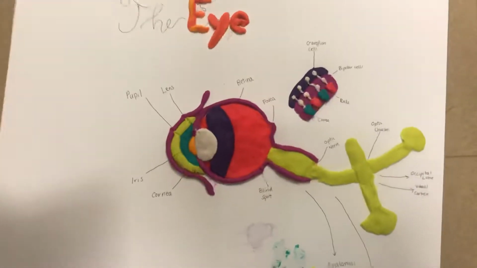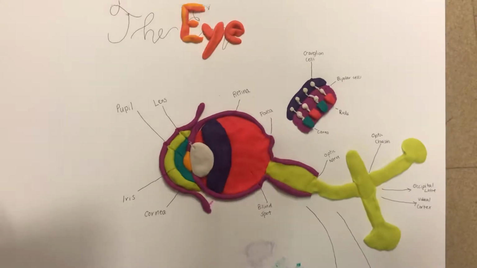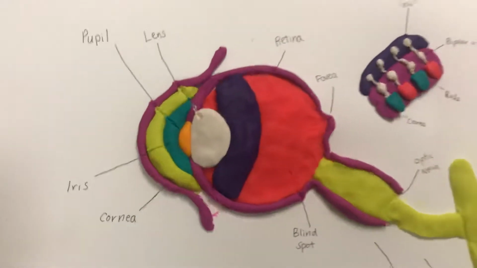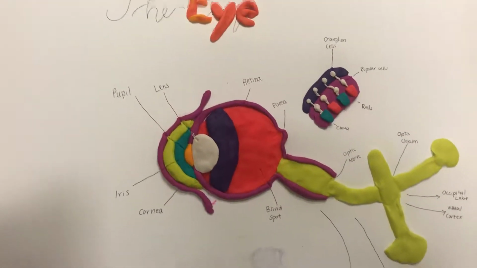I am at the beach. I see the waves crashing onto the shore. This image enters my eye through the cornea, which protects the eye and bends light to provide focus. The cornea blocks sand from going further into my eye.